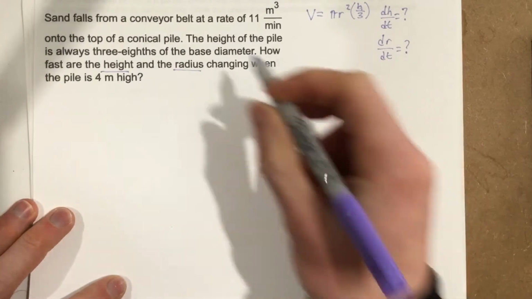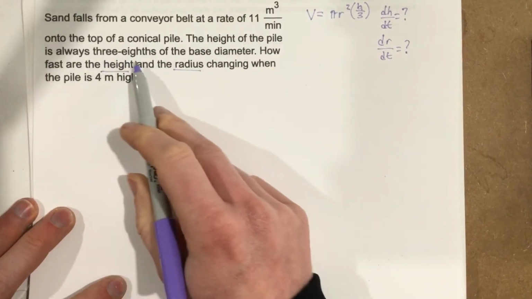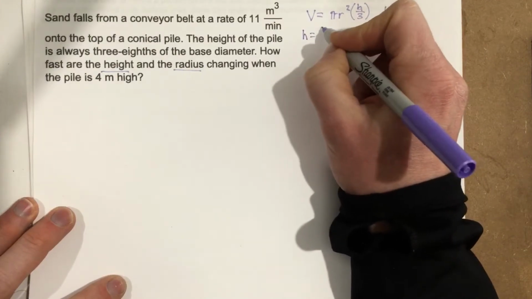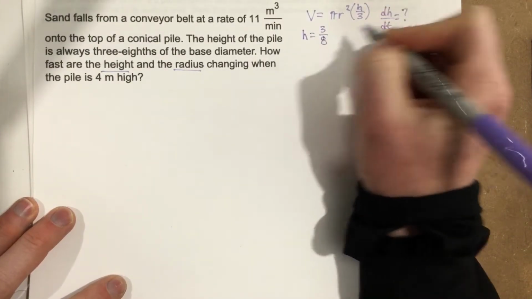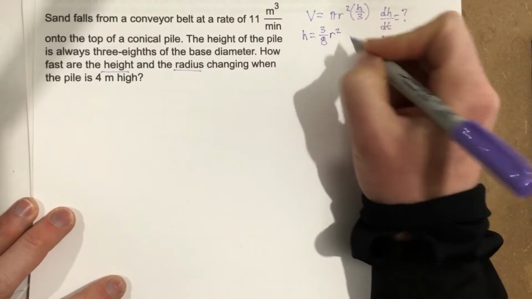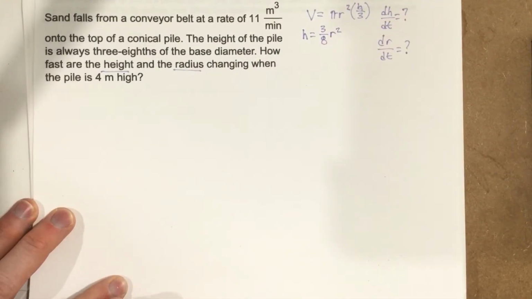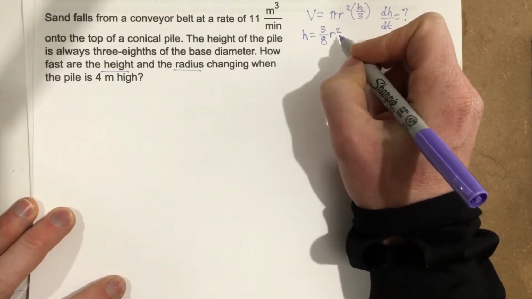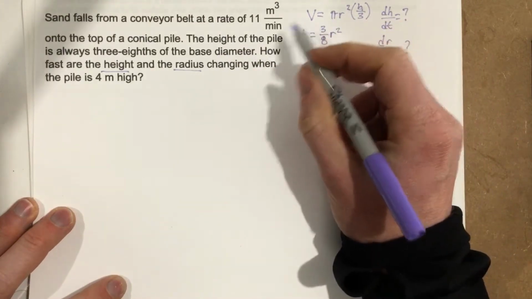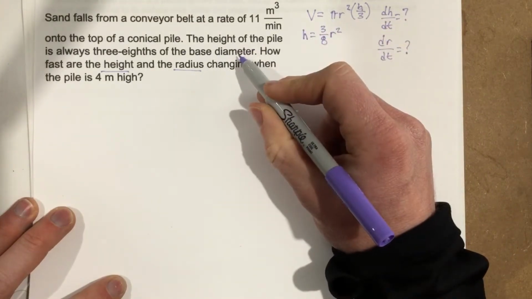They give us a little piece of information. They say the height of the pile is always 3/8 of the base diameter. So the height is equal to 3/8 of the base diameter. Well, the base diameter is r squared. Not r squared, 2r, because the diameter d is going to be just the radius plus the radius.